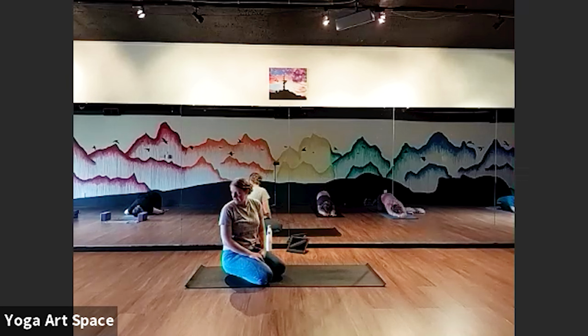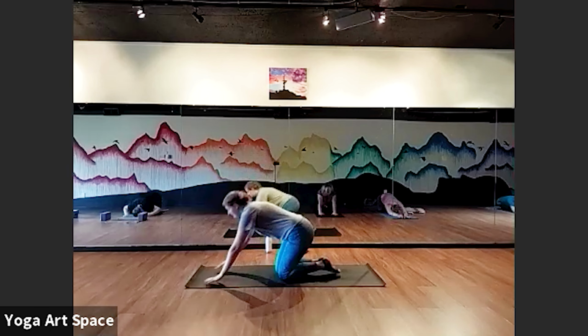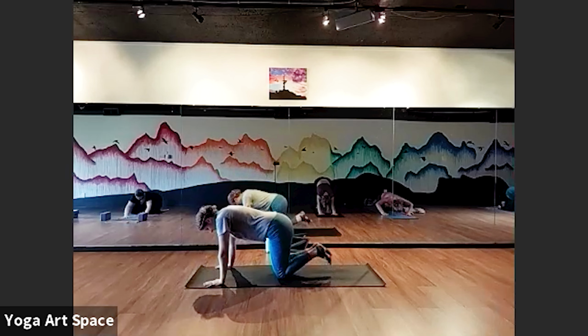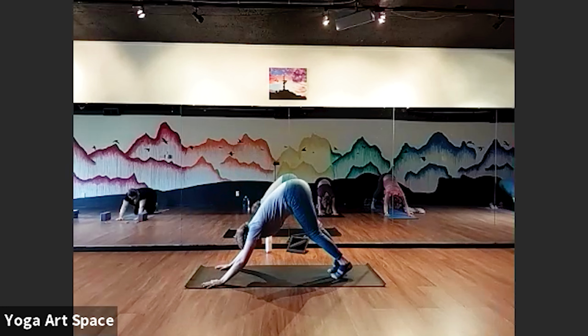Let's try to feel our breath slowing down over 2 more gradual cycles. Come back up, downward facing dog. Right leg floats up to sky.